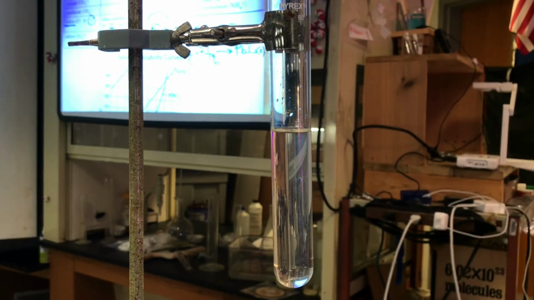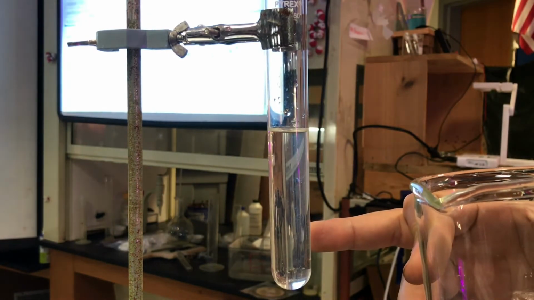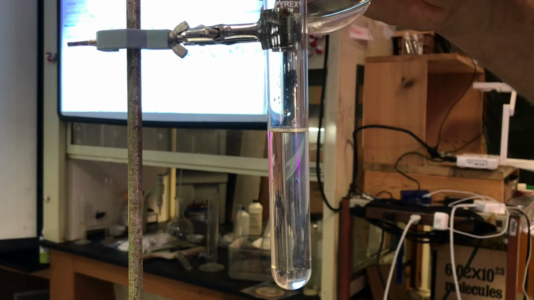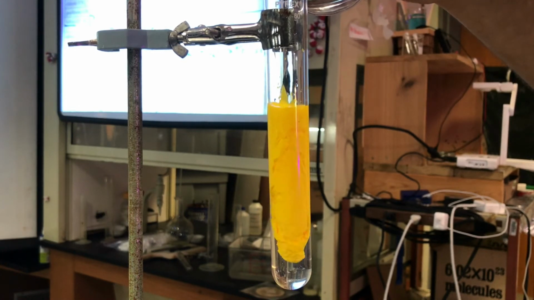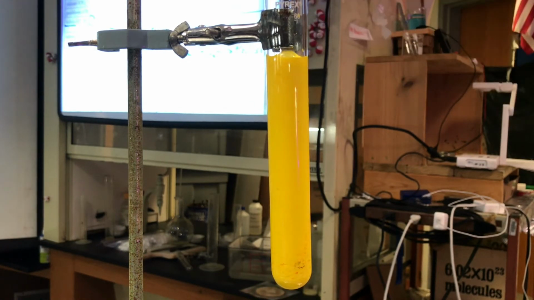So let's do this. Now I'm going to add the K+ ions, but more importantly, the iodide ions in here. And I'm going to add them to the lead, and I'm going to precipitate. So let's do that. Ready? 1, 2, 3. Did I make a precipitate? How do I know I made a precipitate?